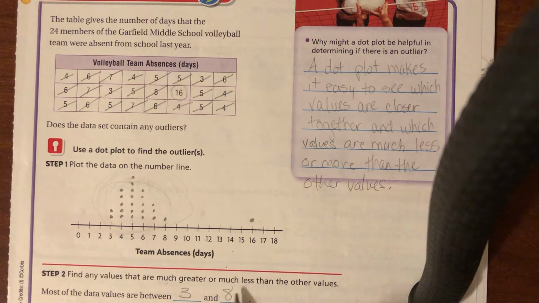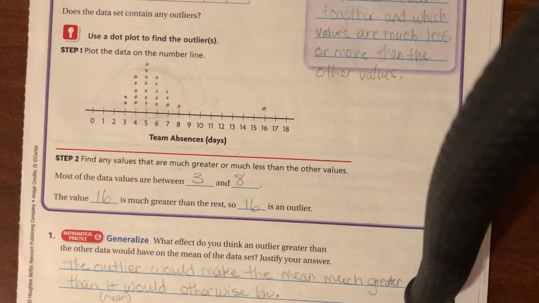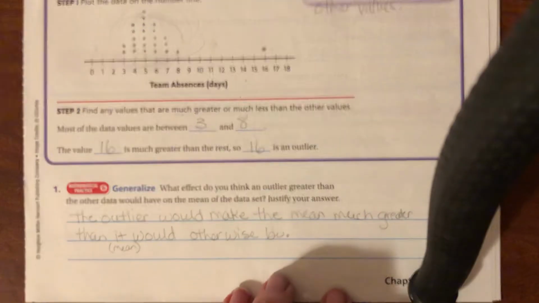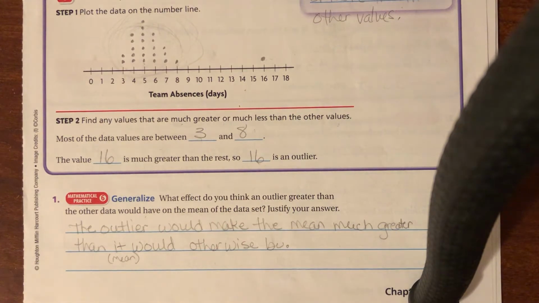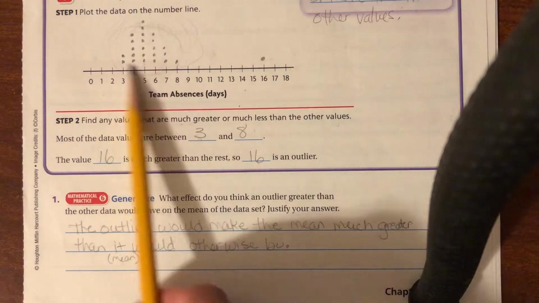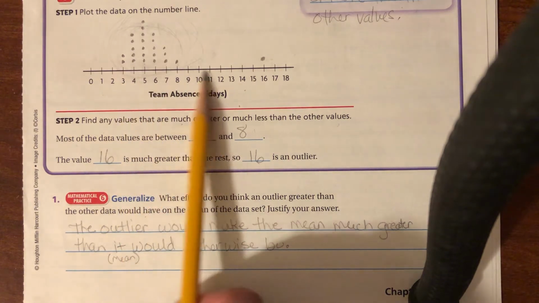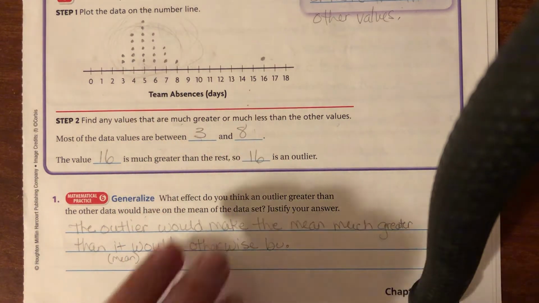Okay, so find any values that are much greater or much less than the other values. Most of the data values are between 3 and 8. The value 16 is much greater than the rest. So 16 is an outlier. What effect do you think an outlier greater than the other data would have on the mean of the data set? Justify your answer. The outlier would make the mean much greater than it otherwise would be. It should be somewhere in the middle of all this data, right around there. But instead it's going to be somewhere up here because it's going to get pulled up by this 16.